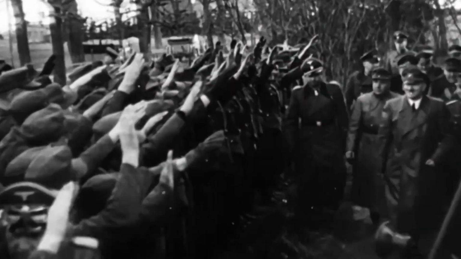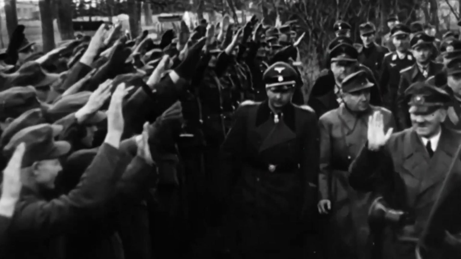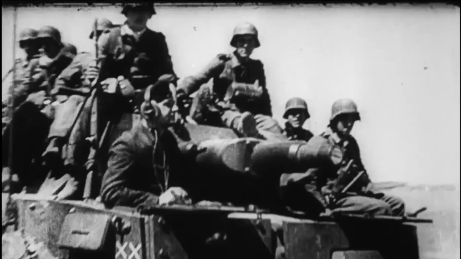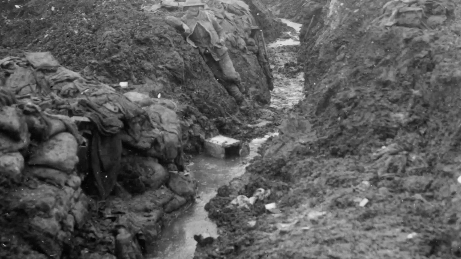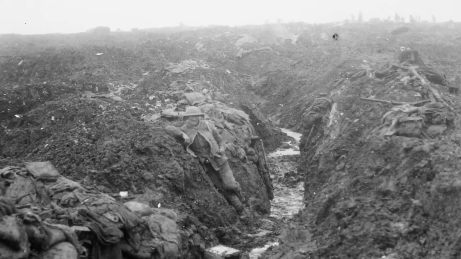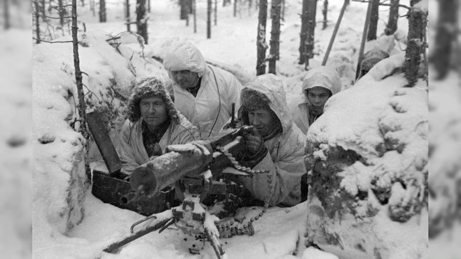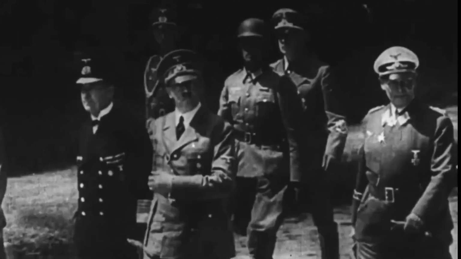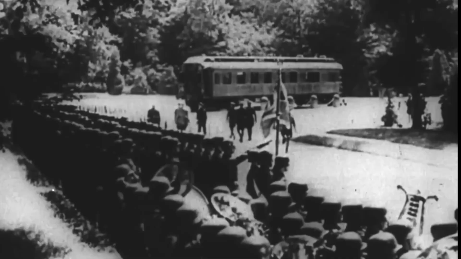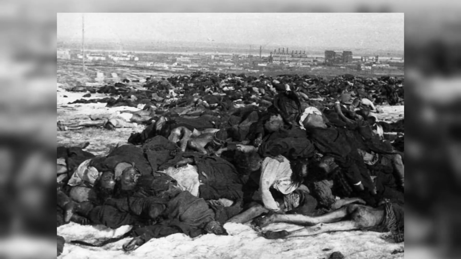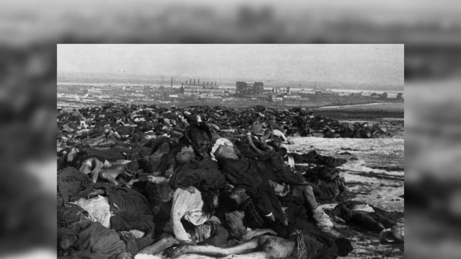Despite early victories, the German army was woefully ill-prepared for the brutal Russian winters. They faced fierce resistance from the resilient Red Army, and as temperatures plummeted, the Wehrmacht became bogged down in the unforgiving landscape. Supplies ran low, and soldiers lacked proper winter gear. Yet Hitler, in his stubbornness, refused to retreat, insisting on holding ground. This decision proved catastrophic, with tens of thousands of German troops freezing or starving to death.